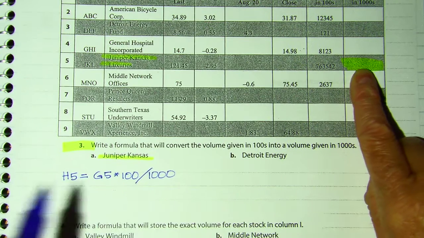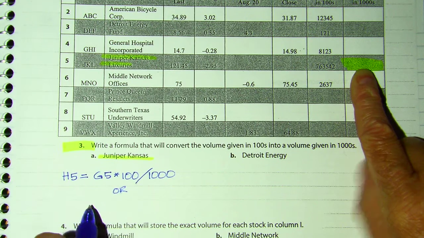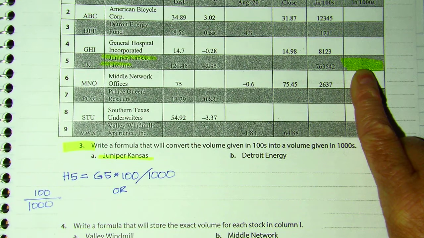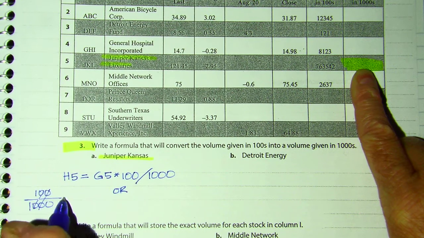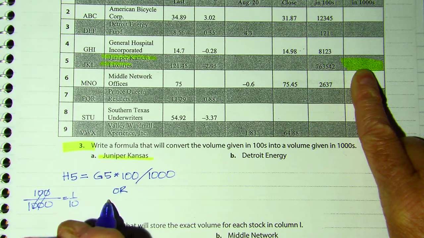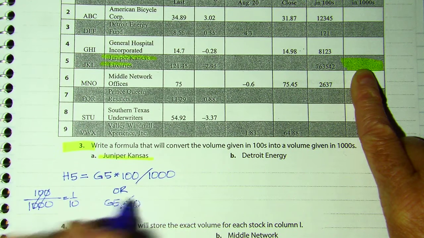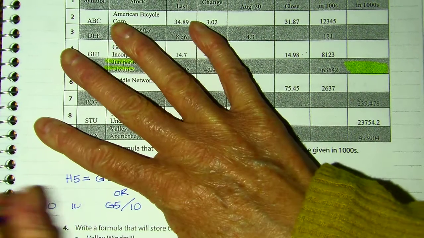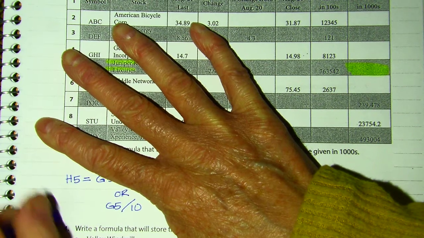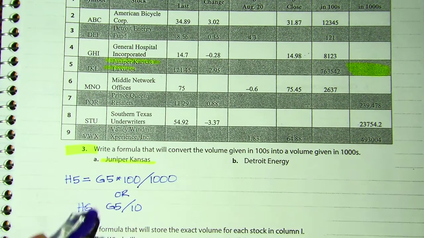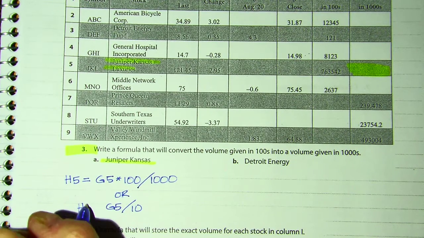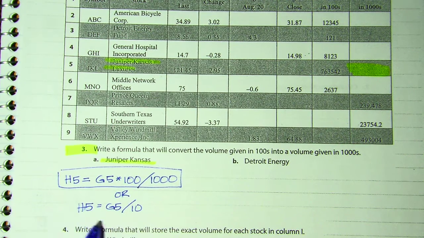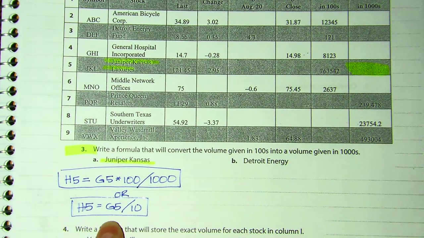Now, you could enter this, but you could also simplify it as 100 over 1,000. If I reduce that by 100, I get 1 over 10. So you could also put G5 divided by 10. Either of these formulas would work, but make sure that on the left you have H5, the destination cell. This obviously would be a lot easier to enter in your homework, right?